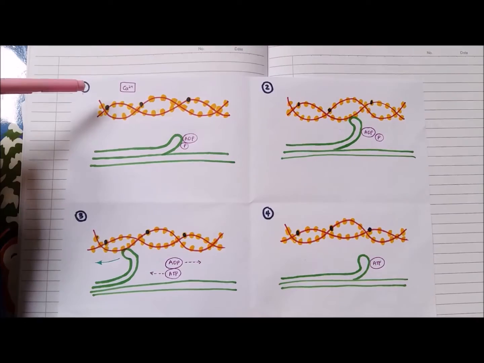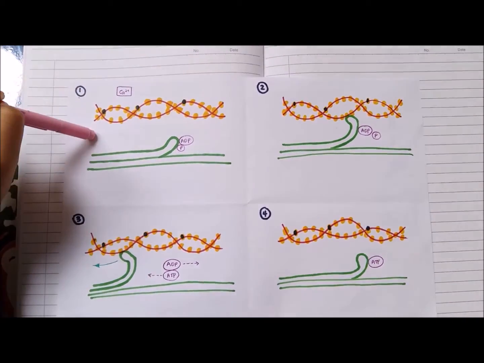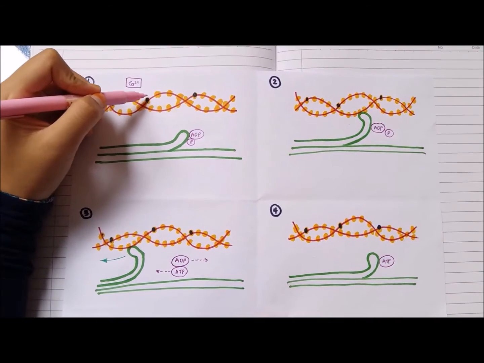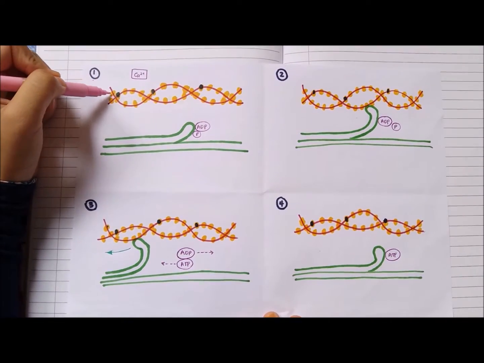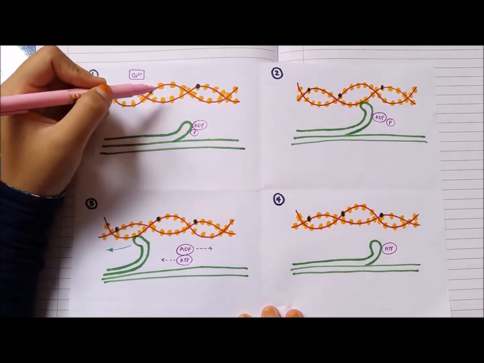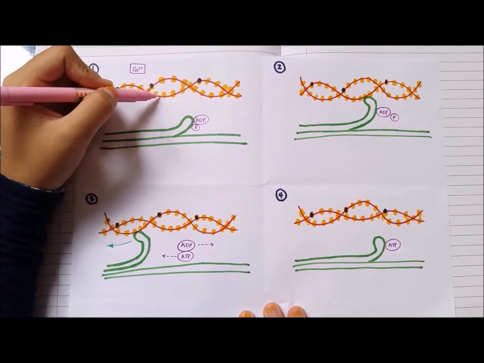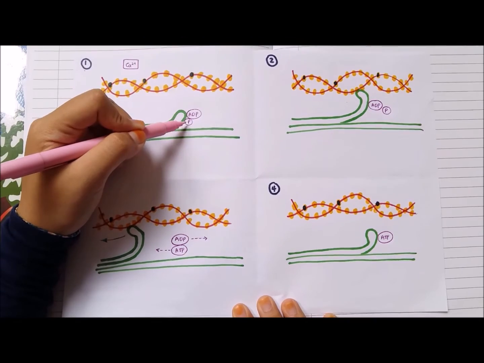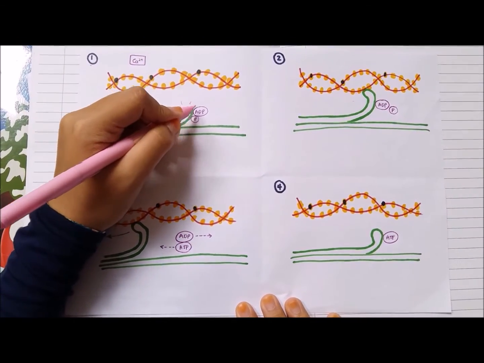Now I'm going to explain to you the contraction cycle in our muscle. In the first stage, calcium comes in and binds to the troponin. This will cause the tropomyosin to move and expose the active site on the actin. And then, the presence of ADP and phosphate group will energize the myosin head.